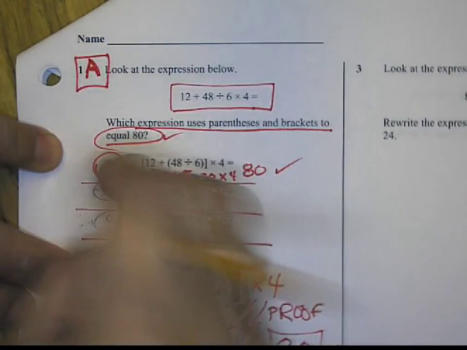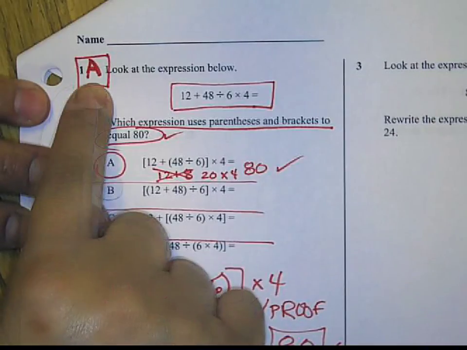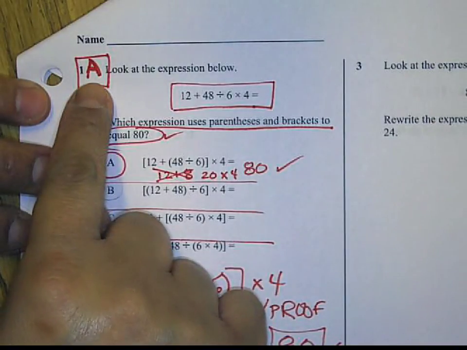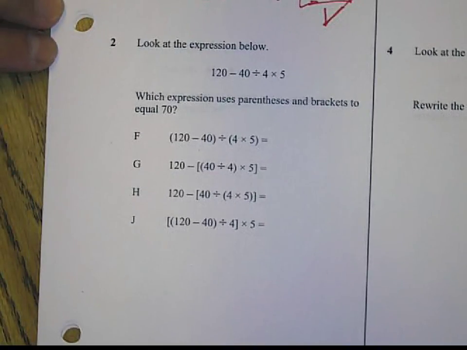So, once you're confident in your answer, once you've selected your answer choice, up here by your number, just write your letter, put it in a box. Okay? Number 2. All of those are test-taking strategies, test-taking skills that if you use them, techniques, make your testing a whole lot easier. Okay?